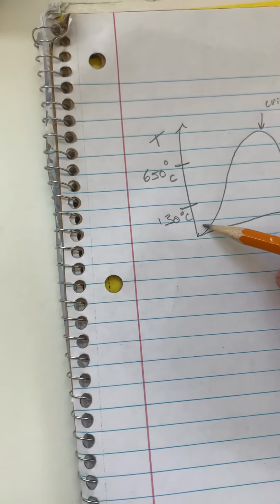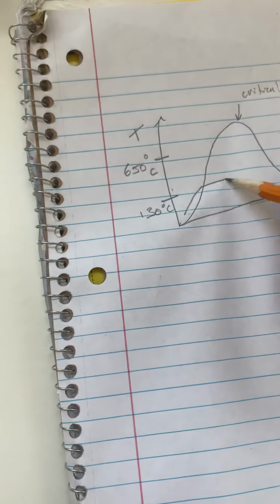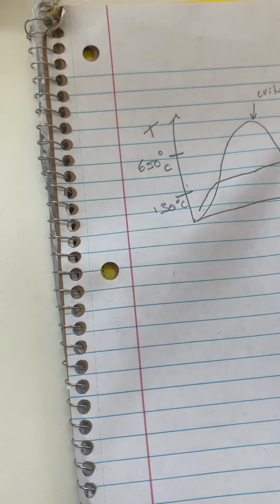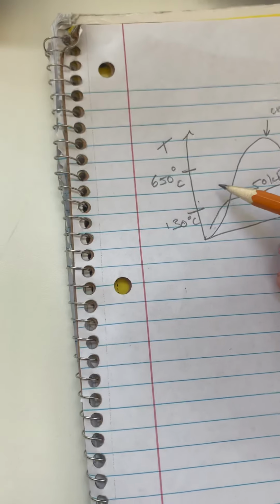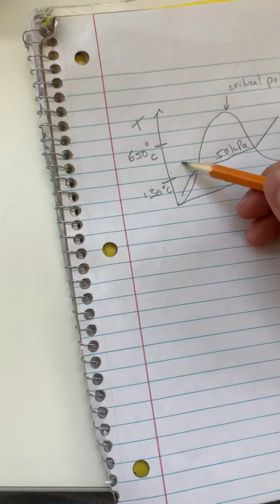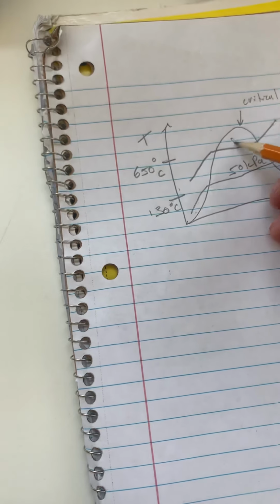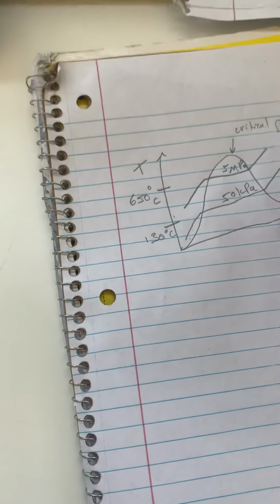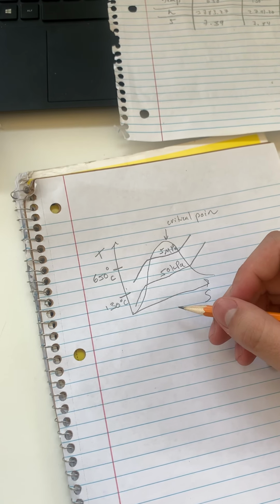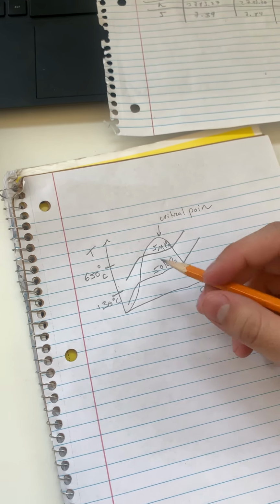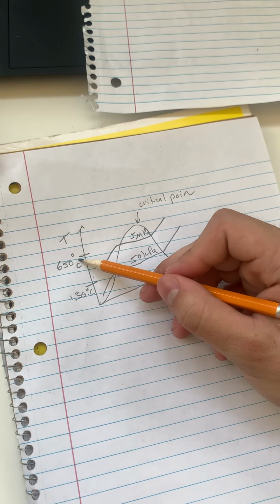So what is going on? From here, we have that at 130, it is going to come out, and this will be our 50 kilopascals. And for our 650, we see that it is flowing at 5 megapascals. Now we need to determine our values. So for the T-axis, we have 130 Celsius and we have 650 Celsius.